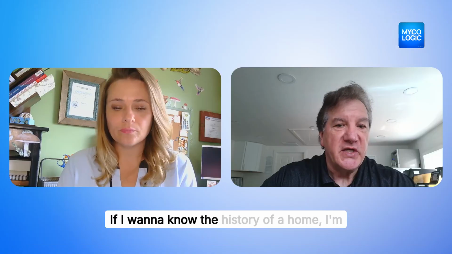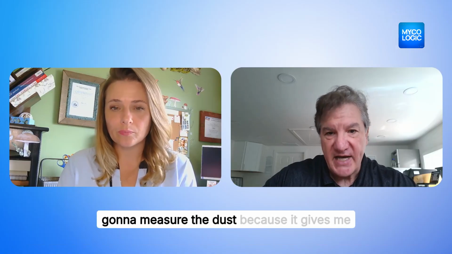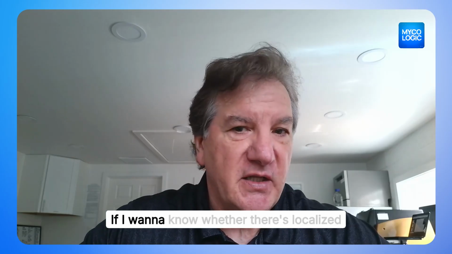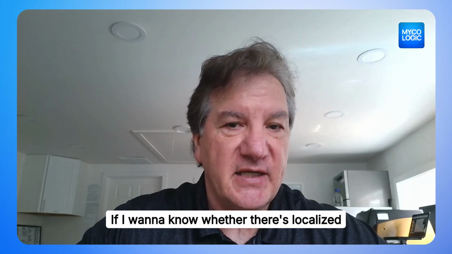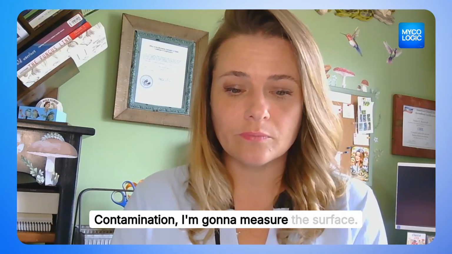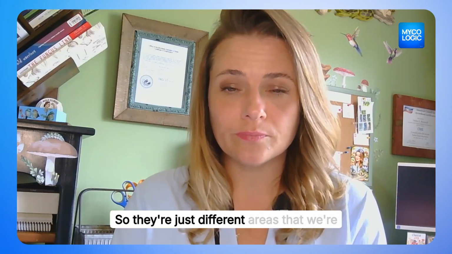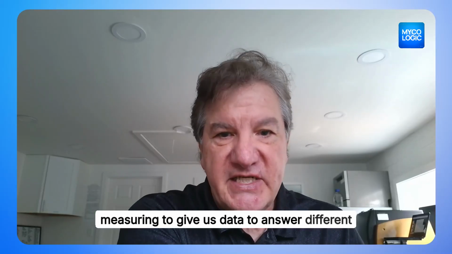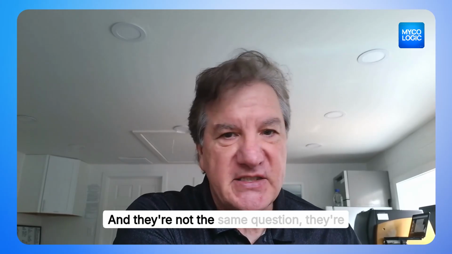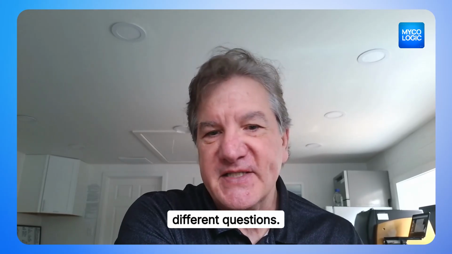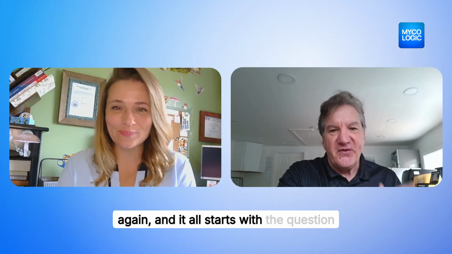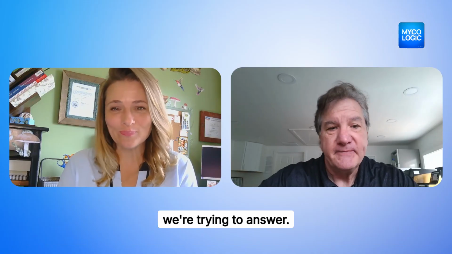If I want to know the history of a home, I'm going to measure the dust because it gives me some history of what's happened in the home. If I want to know whether there's localized contamination, I'm going to measure the surface. So they're just different areas that we're measuring to give us data to answer different questions. And they're not the same question. You and I talk over and over again: it all starts with the question we're trying to answer.